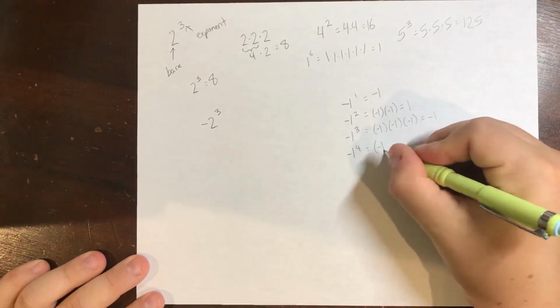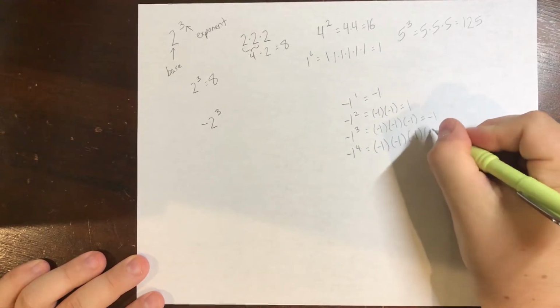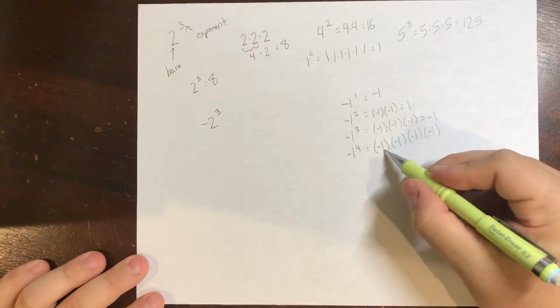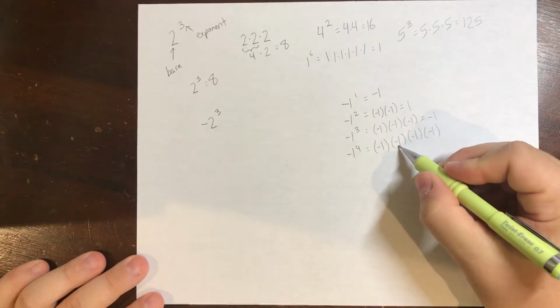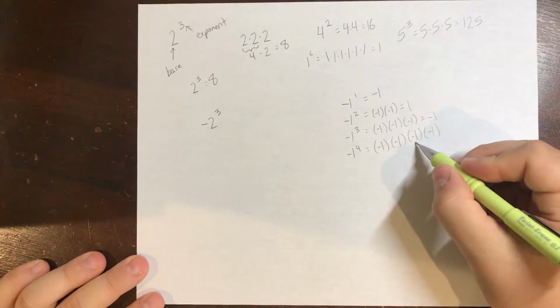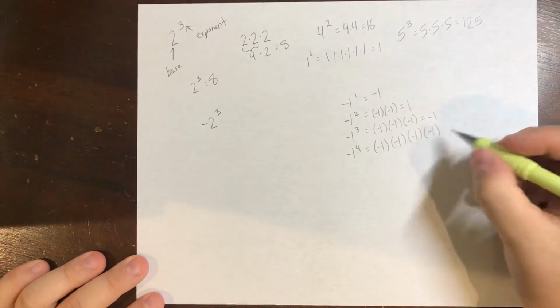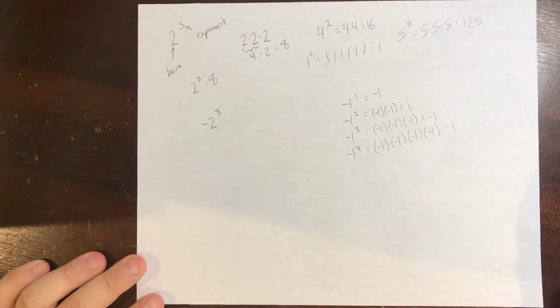Negative 1 to the fourth. We write that out. Negative 1 times negative 1 gives us positive 1. Multiply by negative 1. Positive times negative gives us a negative. Negative 1 times negative 1 gives us back to positive 1.